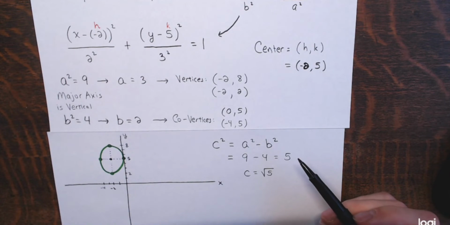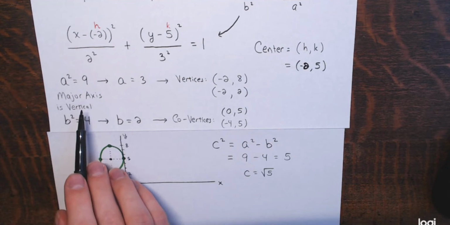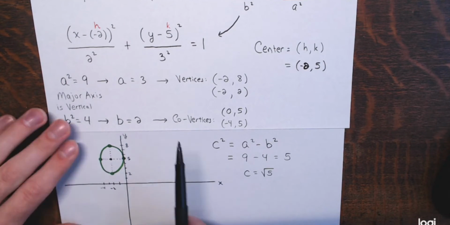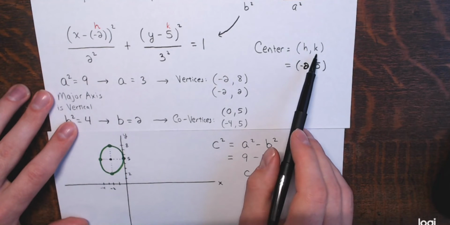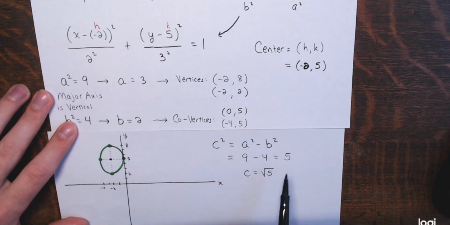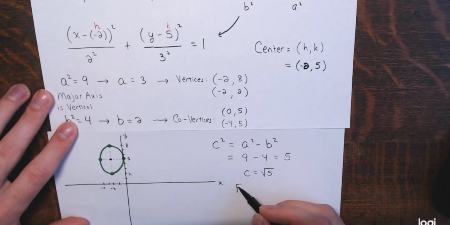And once again, the major axis is vertical, right? The foci are on the major axis always. So remember how for the vertices I added 3 and subtracted 3 to the y-coordinate of the center? I'm going to do the same thing with this c to the y-coordinate of the center. So the foci are at negative 2, right?